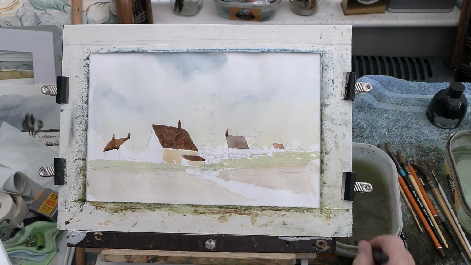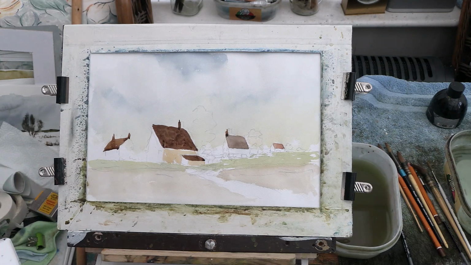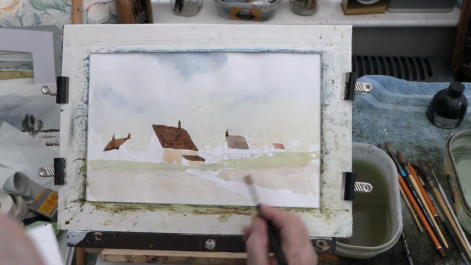There. And that's okay for that. A little bit of reddish colour in there.